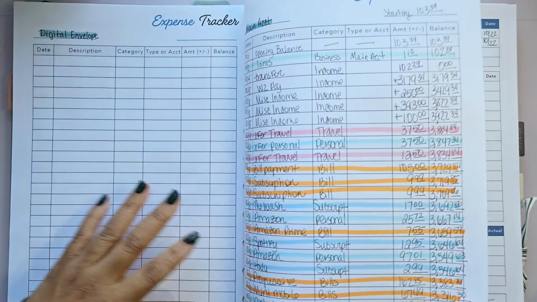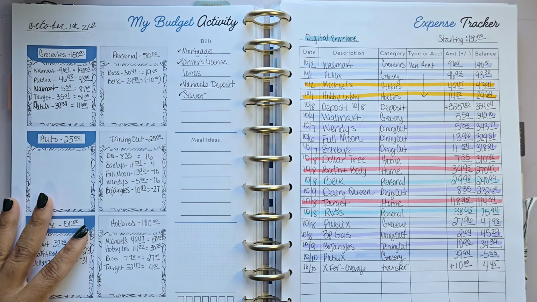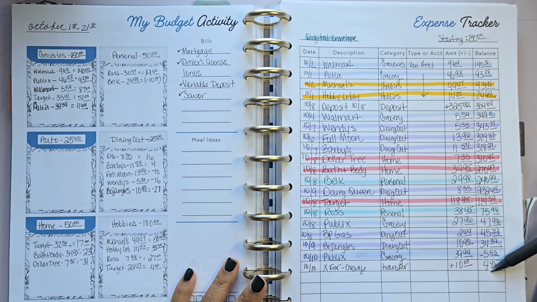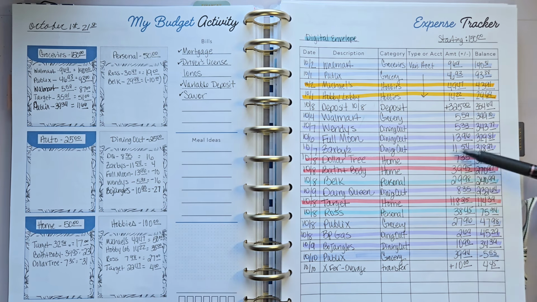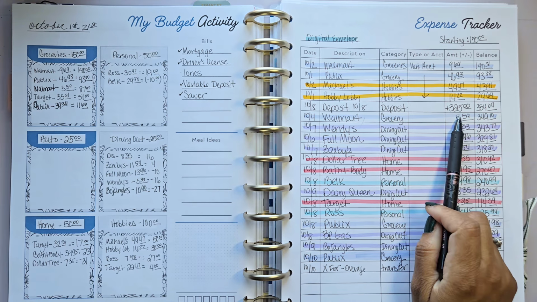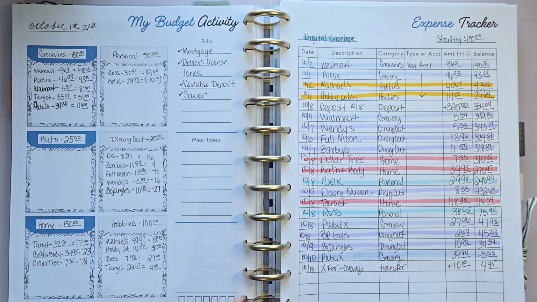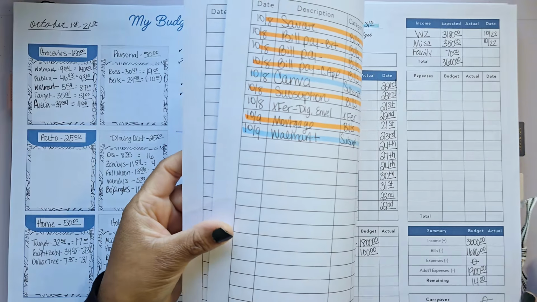That's where that $325 went, and then I used that account to pay for all of my digital envelope expenditures, and I started tracking the balance of that account as I was spending out of those digital envelopes, because you see I'm showing a deposit here for $325. So I just wanted to show you how the checking account works with tracking your expenses, and works with you using the envelopes. So that's pretty much it.